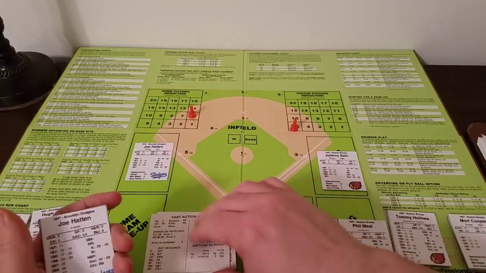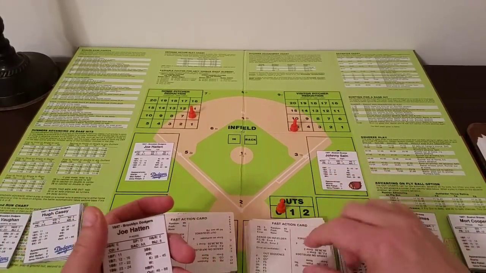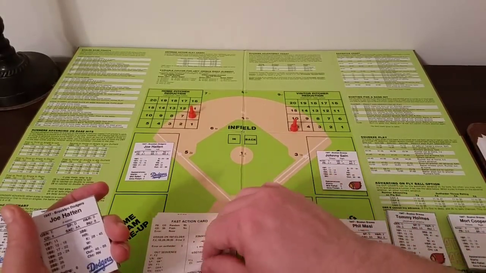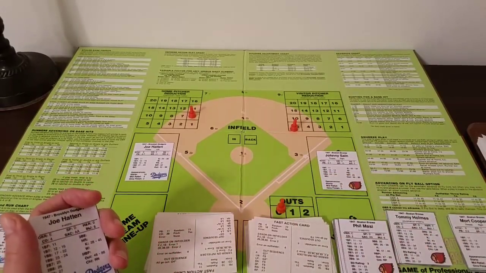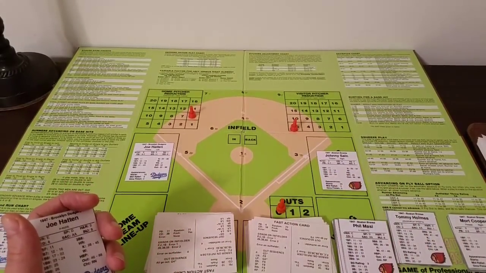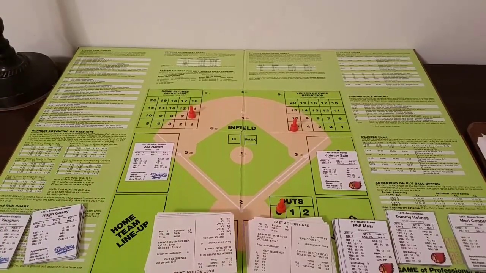And he's on his own card because he got a 12. 65, that's in the out range. He's right normal. That is a fly to center in the inning. So we go to the 5th. It's still 2-1 Brooklyn.